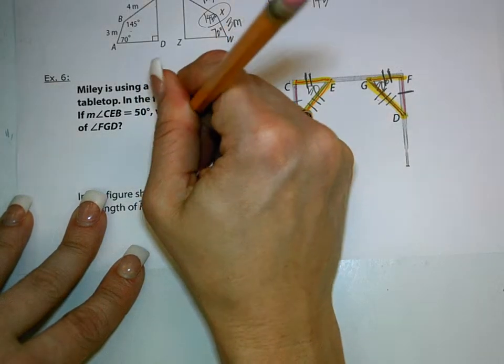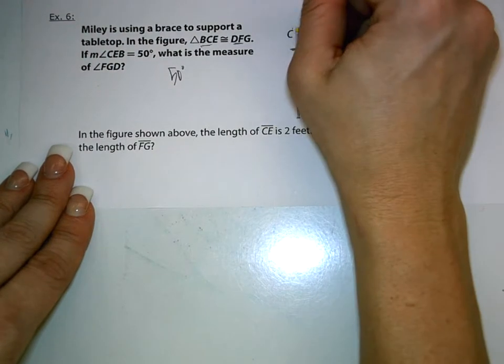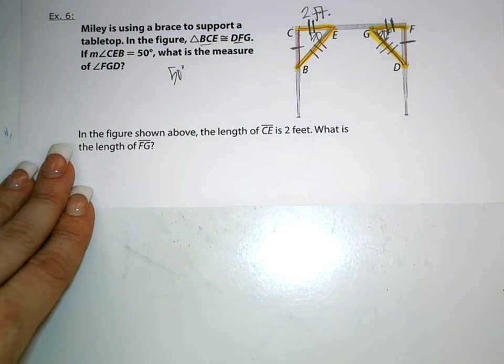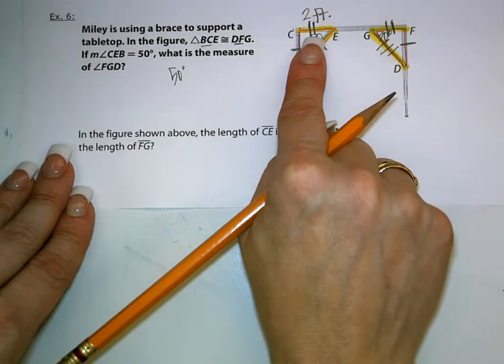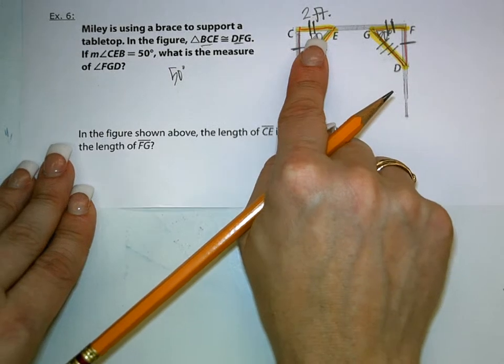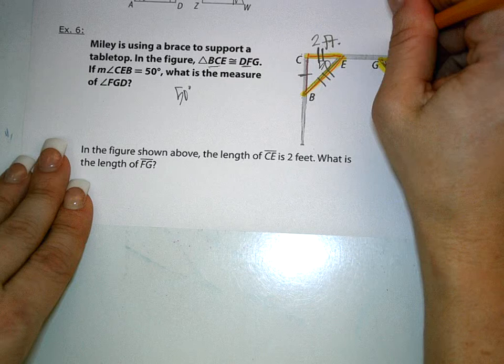Just like that. And then the last part, in the figure, the length of CE is 2 feet. Okay, so we told you that was 2 feet. What's the length of FG? And since we already put our tick marks here, we know that this one has 2 and this one has 2, so they are congruent. So this is also 2 feet.